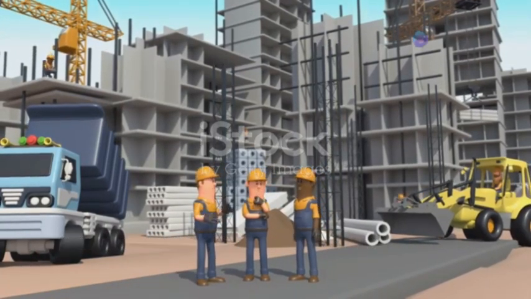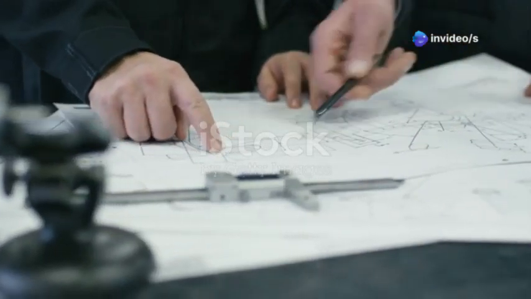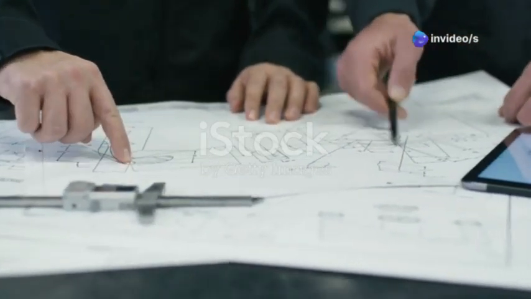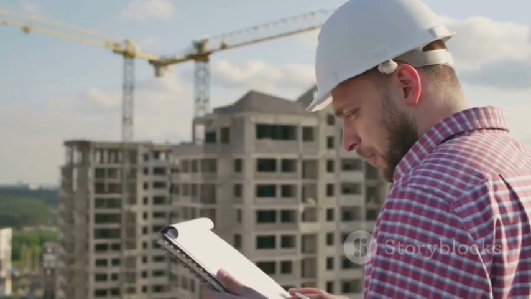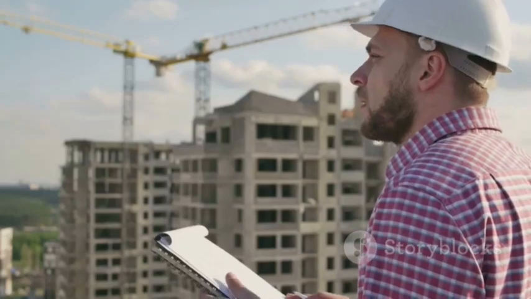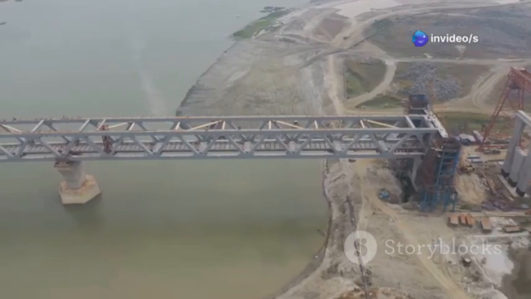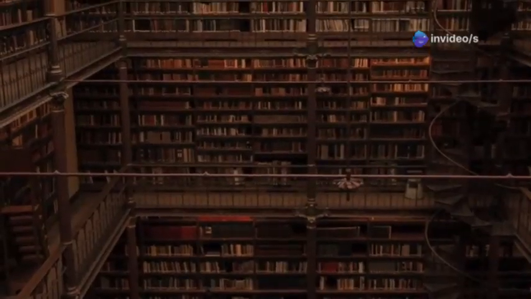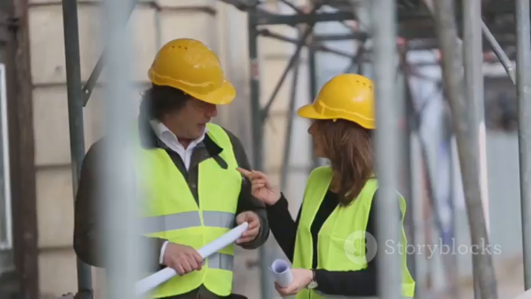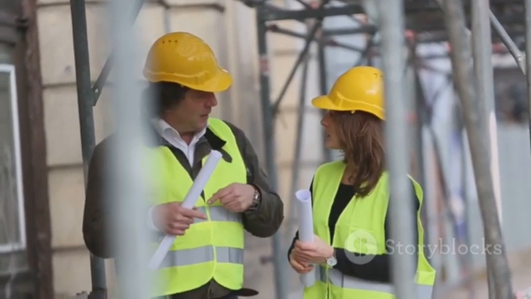Section 9. Real-world applications, from bridges to bookshelves. Shear force and bending moment diagrams are essential tools for engineers in countless real-world applications. They are used to design and analyze a wide range of structures, ensuring their safety and stability. From massive bridges spanning vast rivers to towering skyscrapers piercing the sky, and even humble bookshelves holding our favorite novels, these diagrams play a crucial role in understanding and predicting structural behavior.